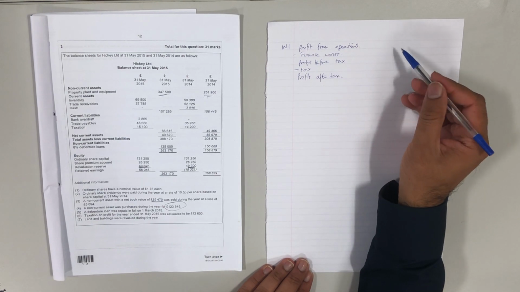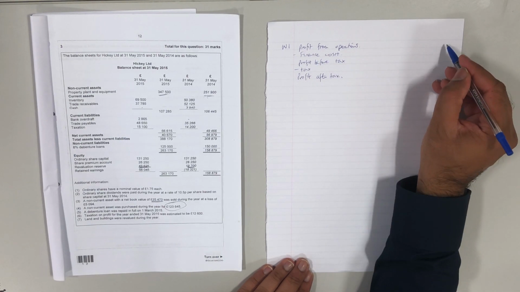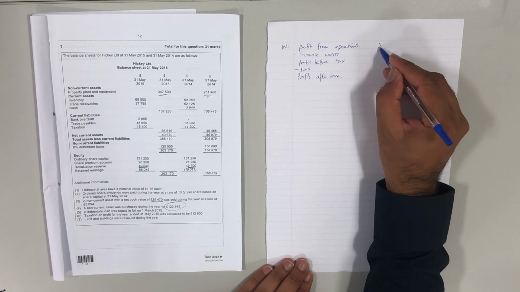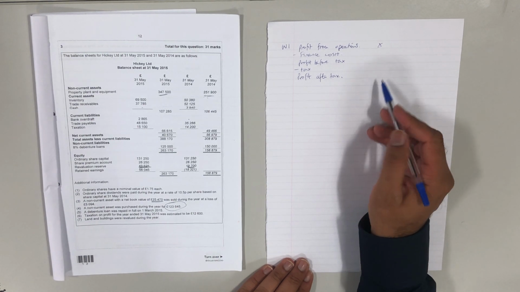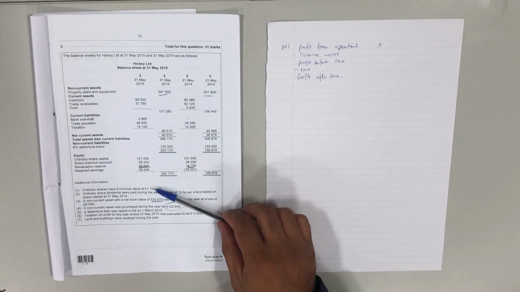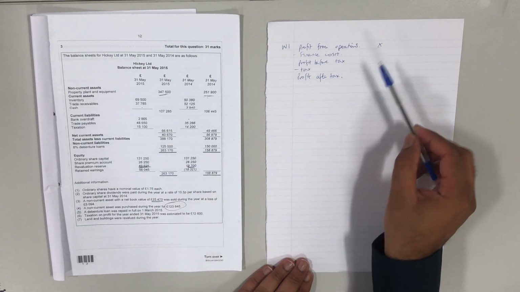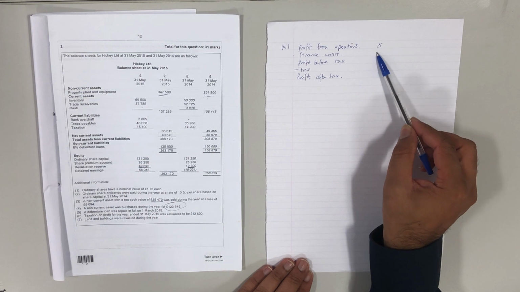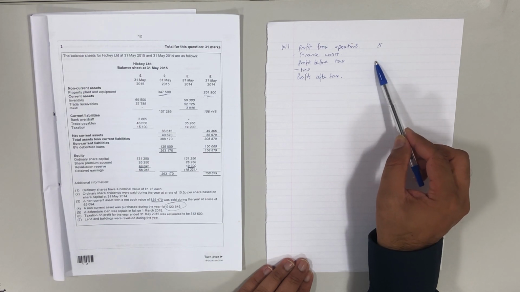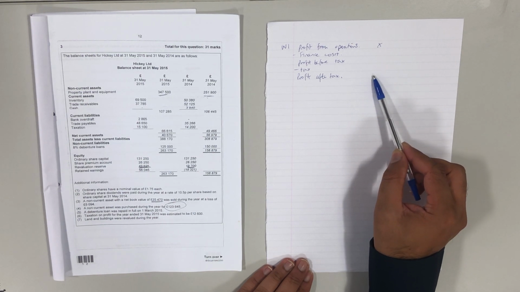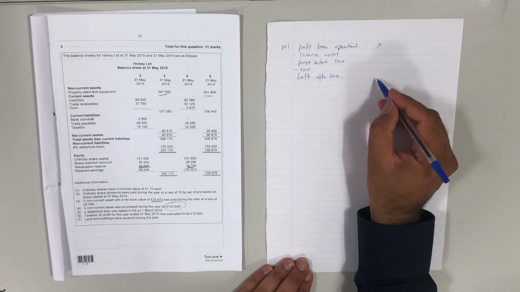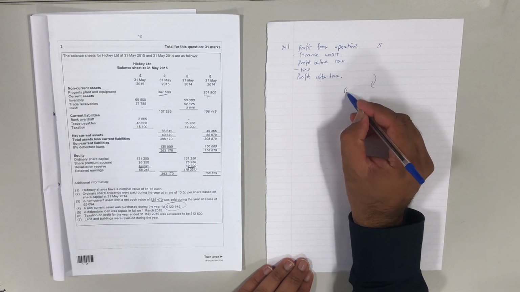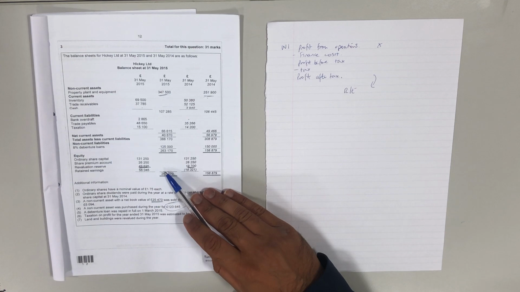Now what we want with cash flow is this profit from operations. Once you've had your profit from operations and you take your finance costs away, that gives you profit before tax. You take your tax away, you have profit after tax. This then goes into retained earnings, which is over here.